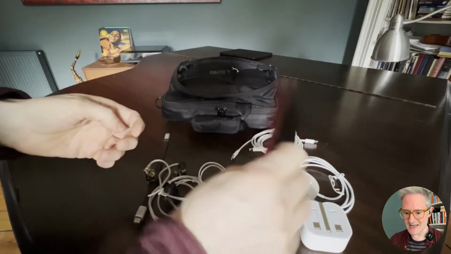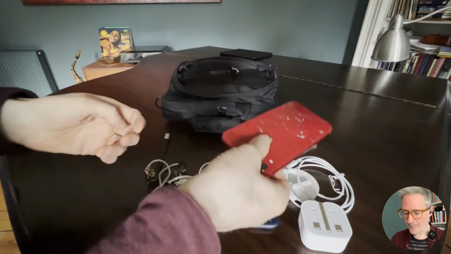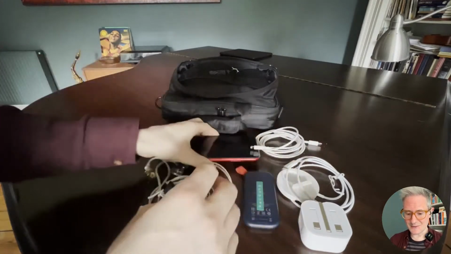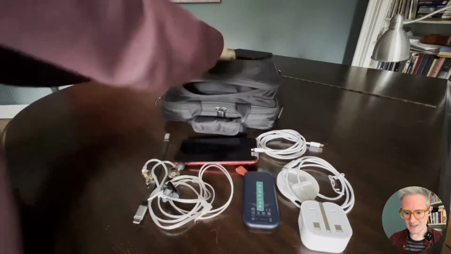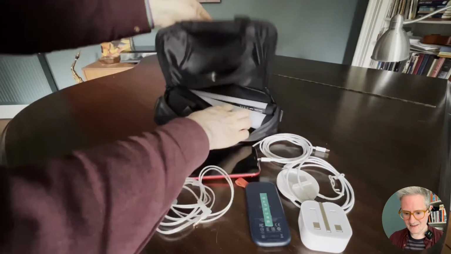It's got loads of tape on the back because I dropped it. But that's my second camera, which is actually plugged in, so I can show you what we're actually running. And then in the other compartment, what do we have? Shall we speed this up a little bit?